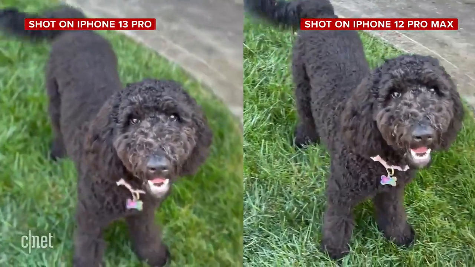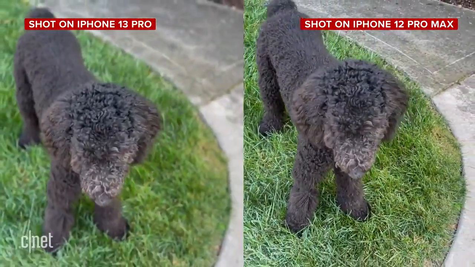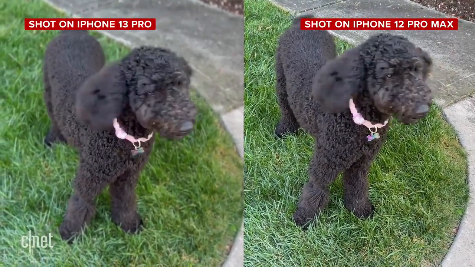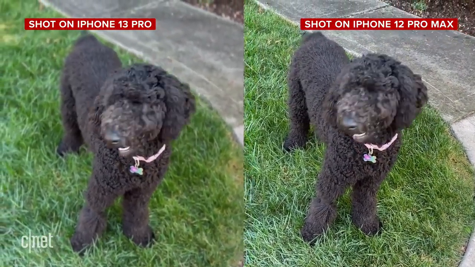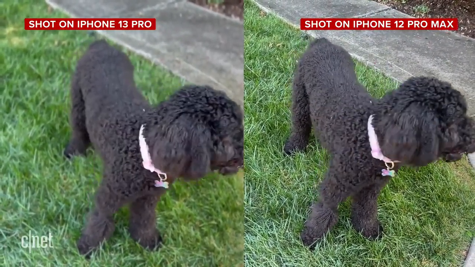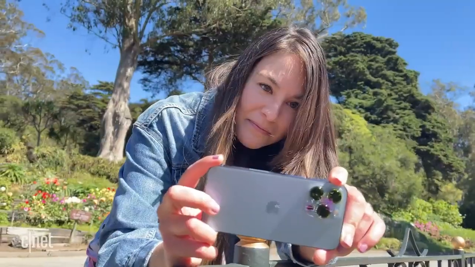Here's a side-by-side with the 12 Pro Max so you can see a comparison with and without cinematic mode applied. The good news is you can use cinematic mode on the wide, the telephoto, and the front camera. The bad news is, unfortunately, you're currently capped at 1080p at 30 frames a second. So there you have it.